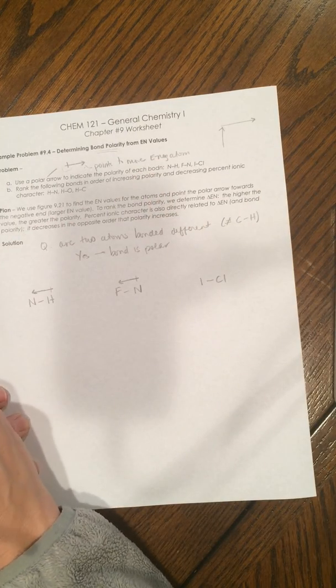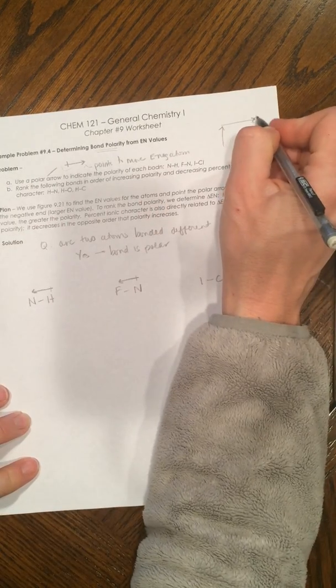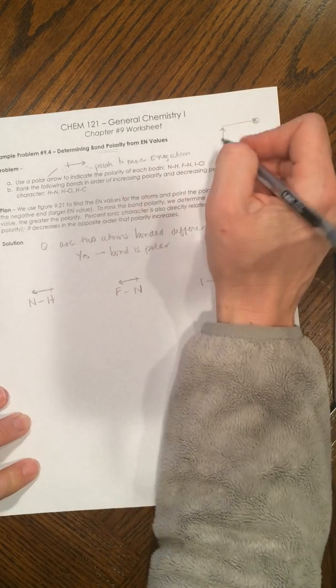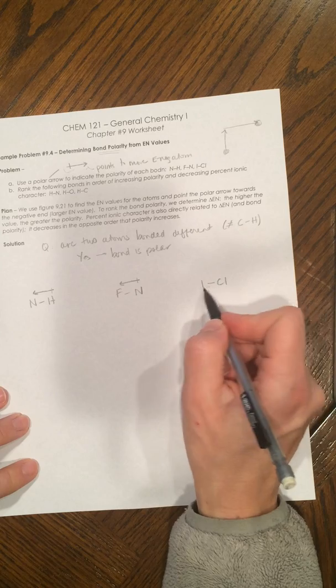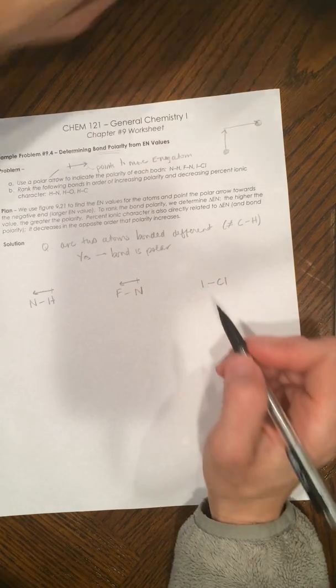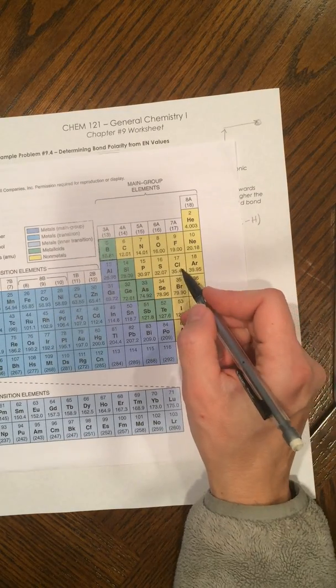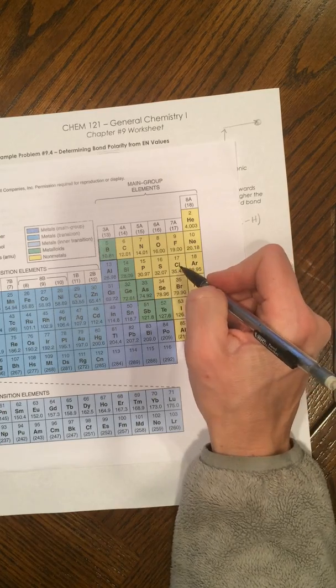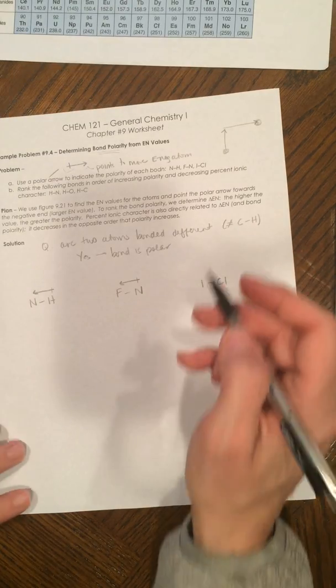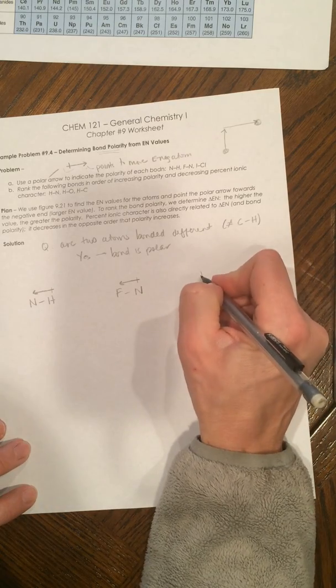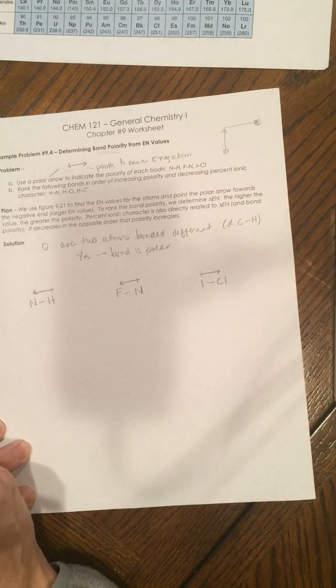That's how I got my electronegativity boogie: I pointed to the most electronegative spot in the periodic table and the least electronegative spot. Looking at two atoms that are bonded that came from the same group, chlorine and iodine, we know that chlorine is going to be more electronegative than iodine because it's higher up on the periodic table. So in that case, we can draw our polar arrow in this direction.